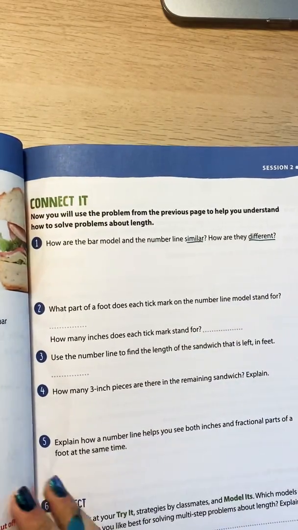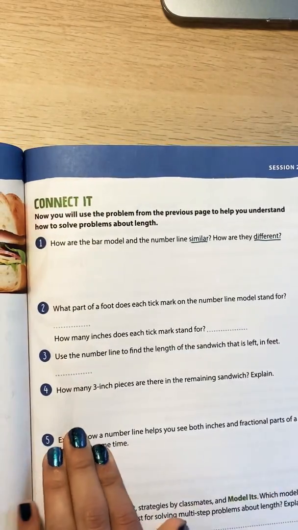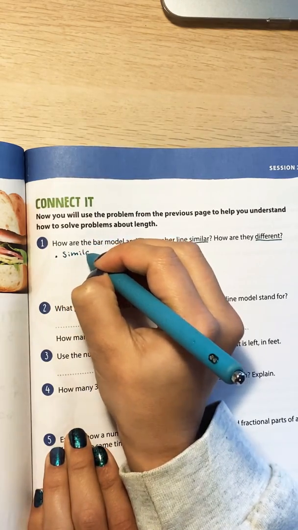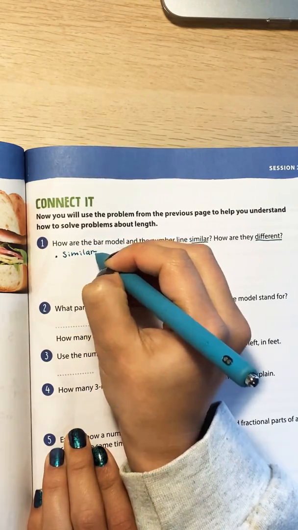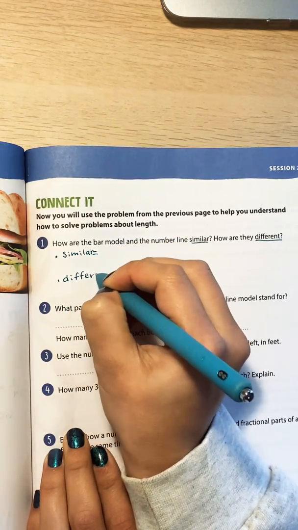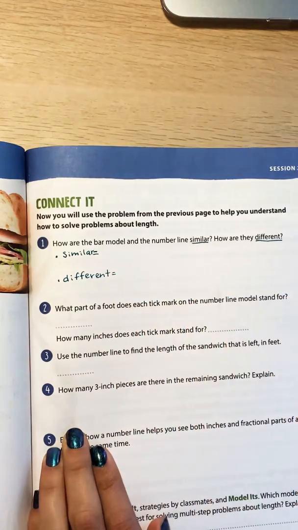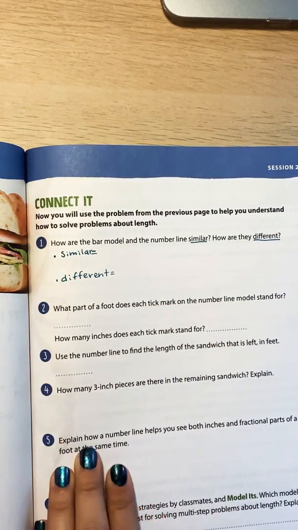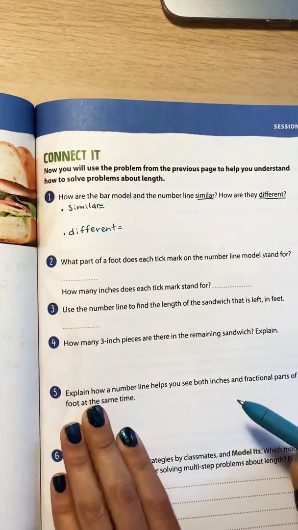And write them in a couple sentences here. Or if you want to just make a bulleted little list. Similar, different. You can just list some ways, okay? So after you do that part, unpause, come back with us. I'm not going to write them out.